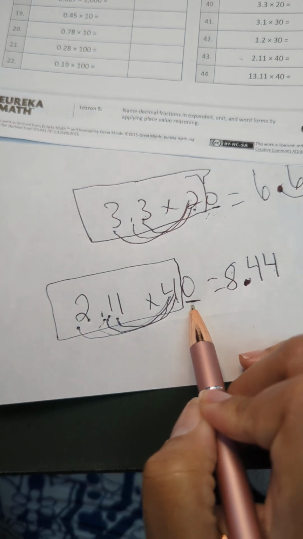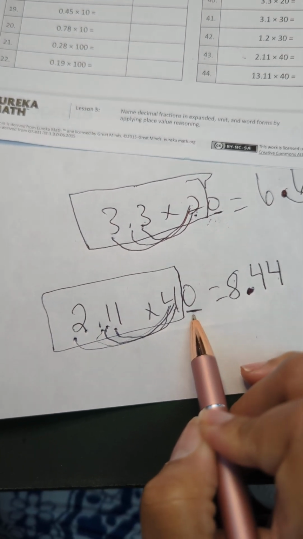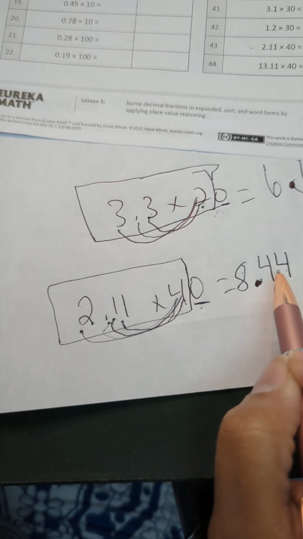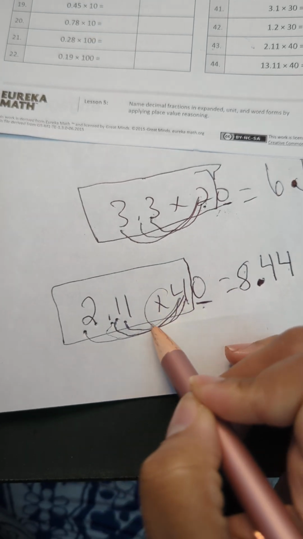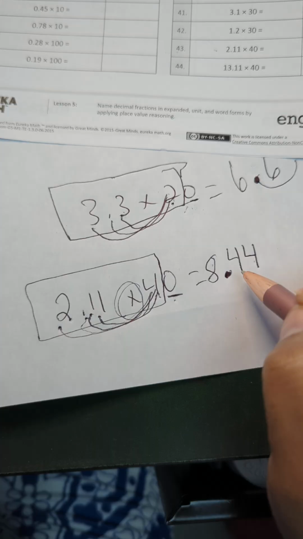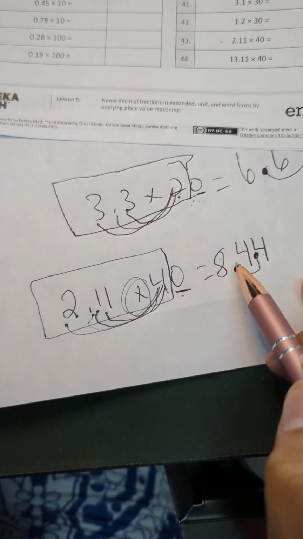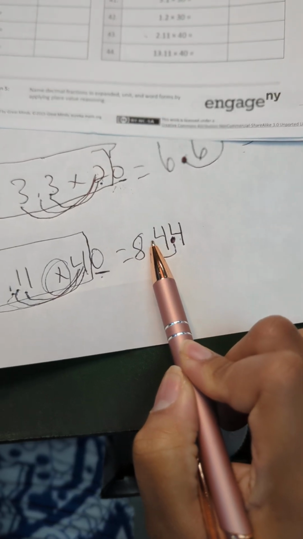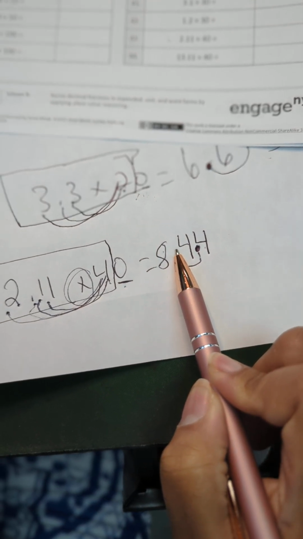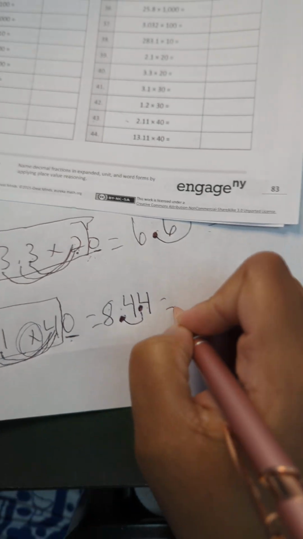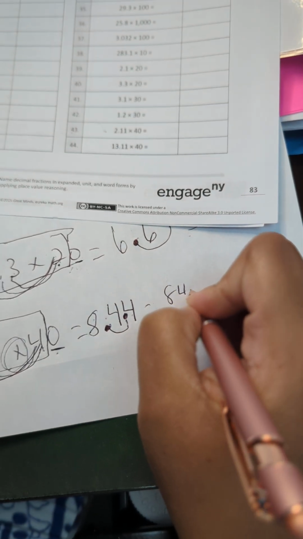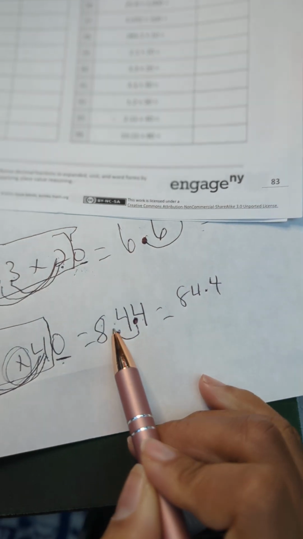What do we do with this power of 10 0? There's only 1, so we're going to move our decimal 1 place value. And because we are multiplying, we're going to move that decimal 1 place value to the right. Replace the decimal and then rewrite your number. Our answer here is 84.4. Okay, I'll rewrite it. 84.4.